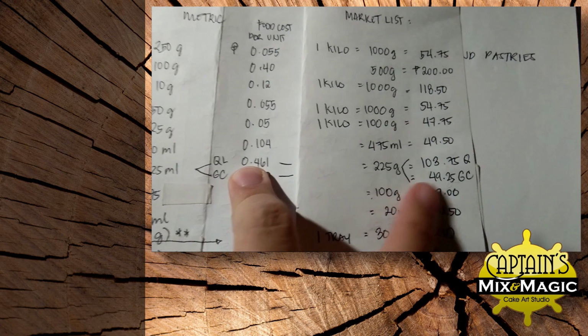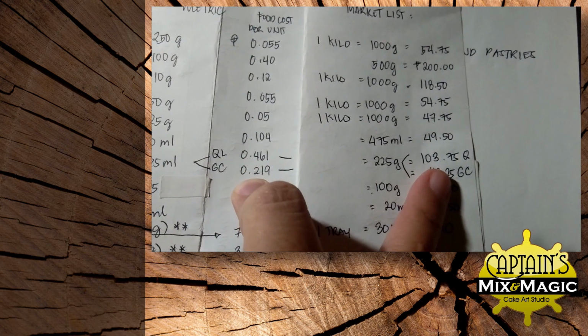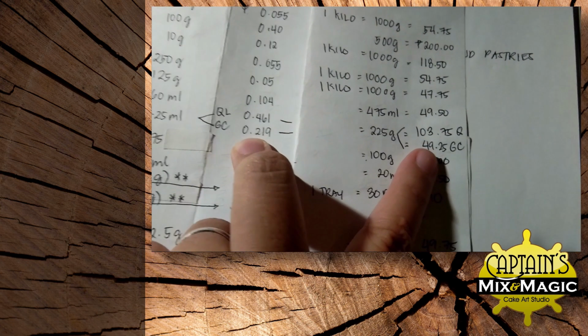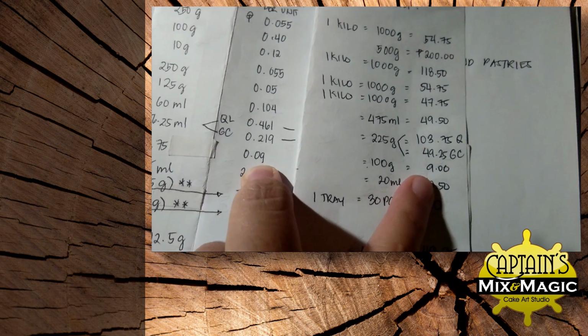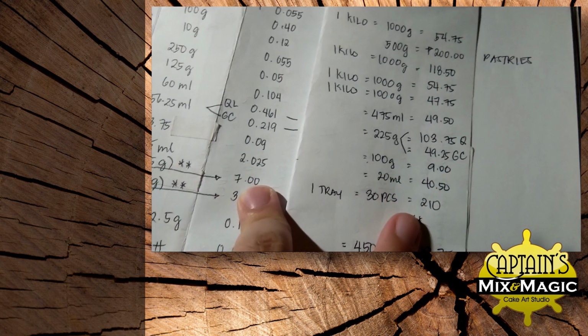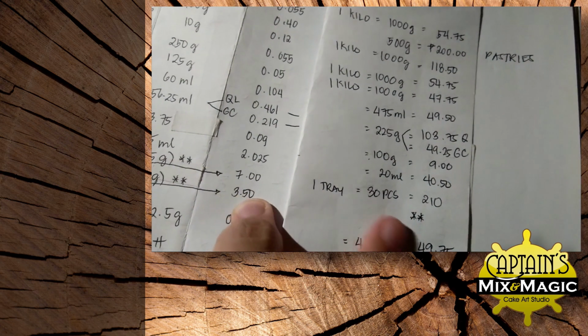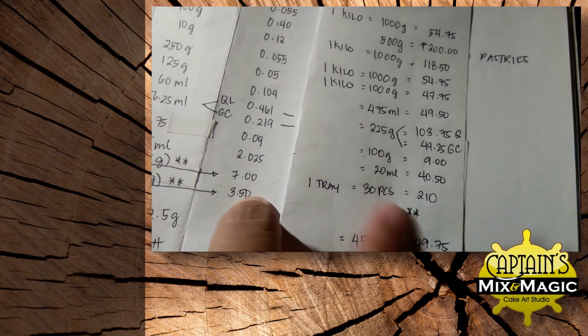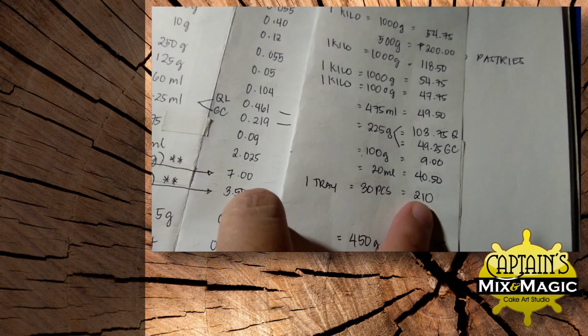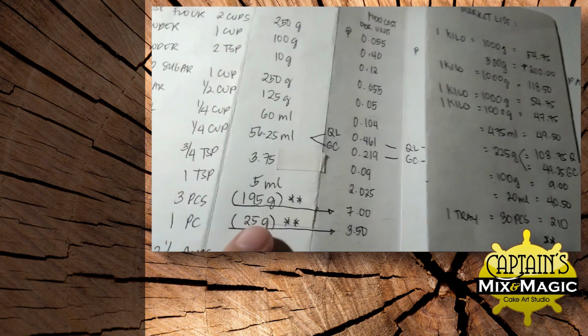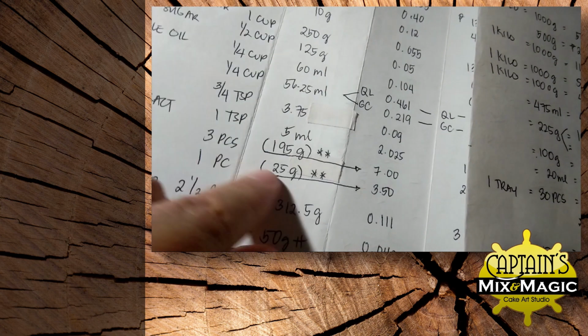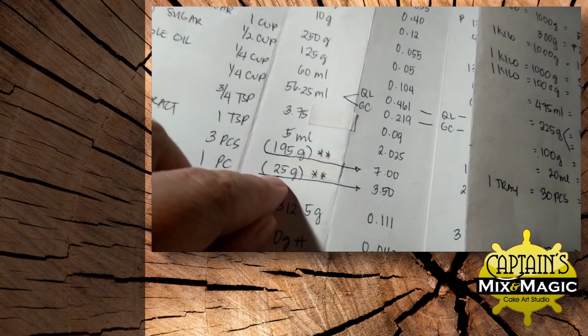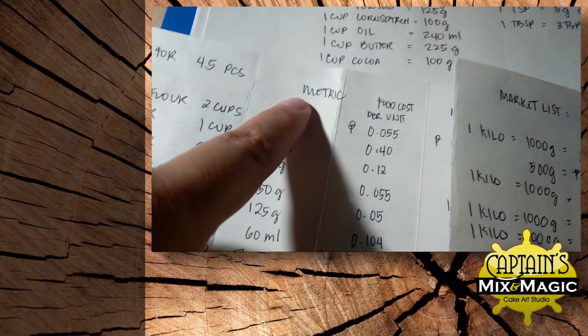Take note that we have two values for butter. One is for butter, the other is for butter compound. Dito pa lang sa tally, you will already see that the butter is twice as much as the butter compound. So, of course, we'll also see later the difference both ingredients can affect the total cost.